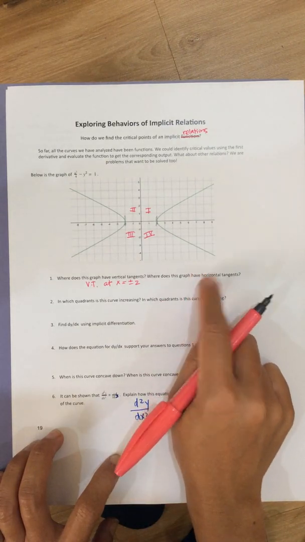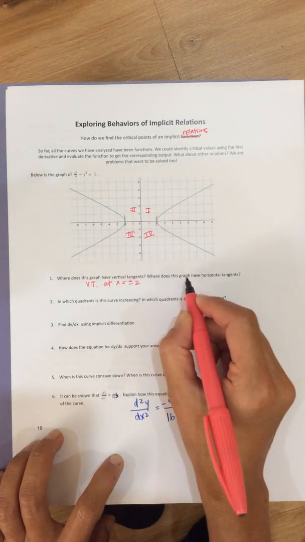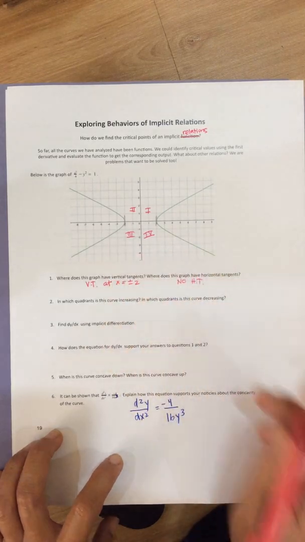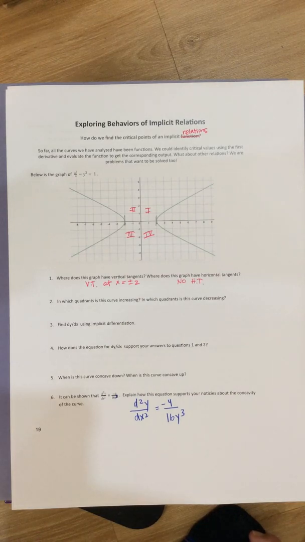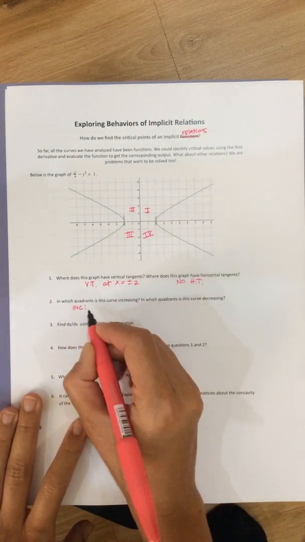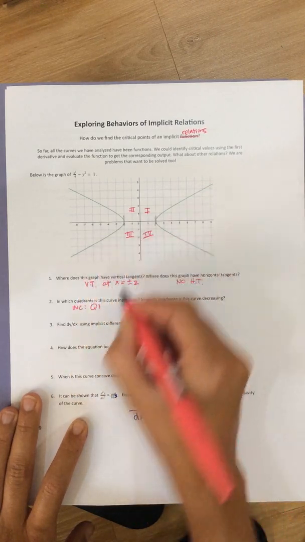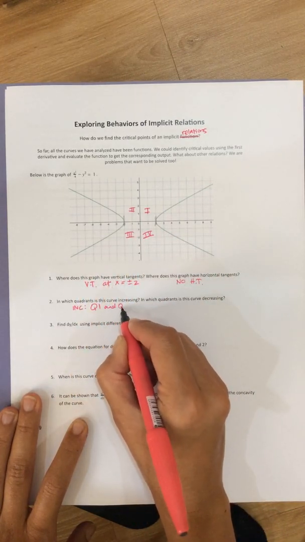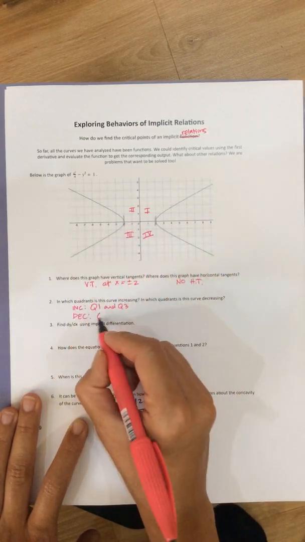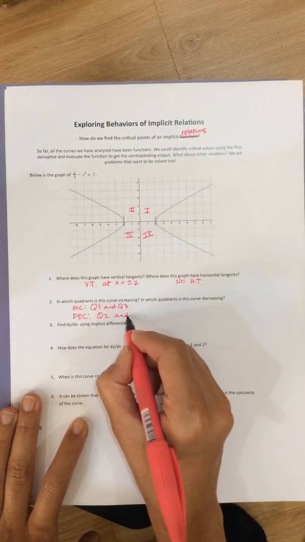What about this second part? Where does it have horizontal tangents? Nowhere. So I'm just going to write no horizontal tangents. Just looking at it, I don't see any horizontal tangents. Now this second question is asking me, in what quadrants is this curve increasing? So where does it have a positive slope? It has a positive slope, so it's increasing in quadrant 1 and in quadrant 3. And then where is it decreasing, the other half of the question? That is in quadrant 2 and quadrant 4.